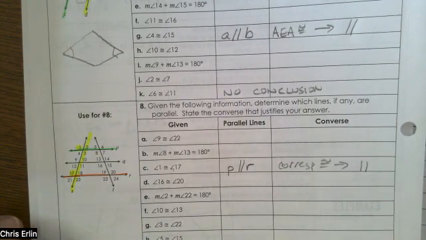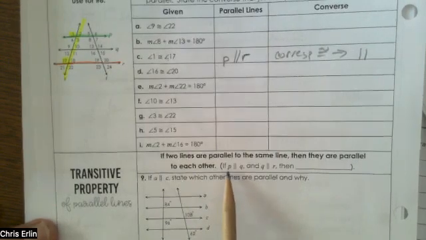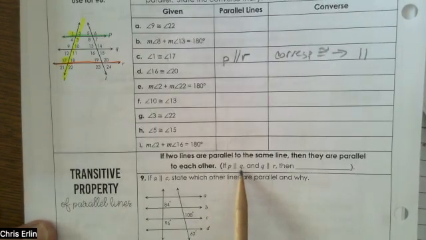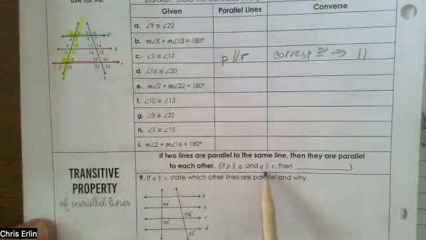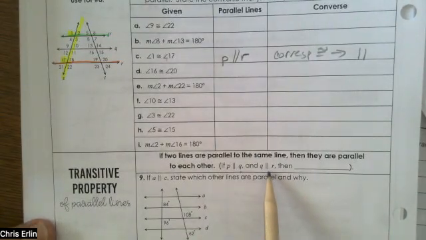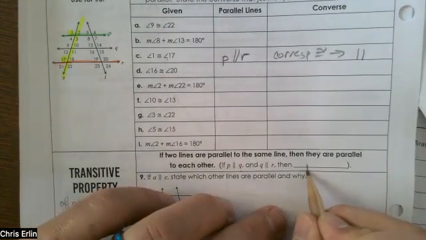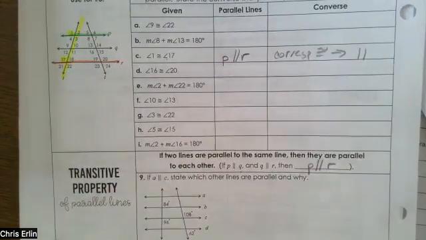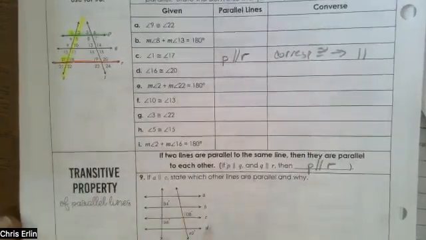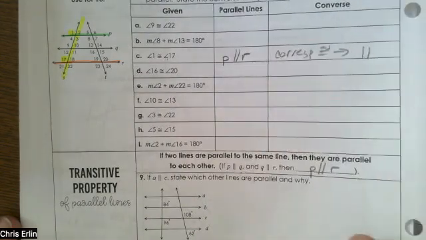Questions? Down here, the transitive property. If P and Q are parallel, going the exact same direction, same slope, and Q is parallel to R, going the same direction, same slope, then what can you say? Good. P must also be parallel to R. Use that idea, please, to figure out which lines are parallel and justify why.